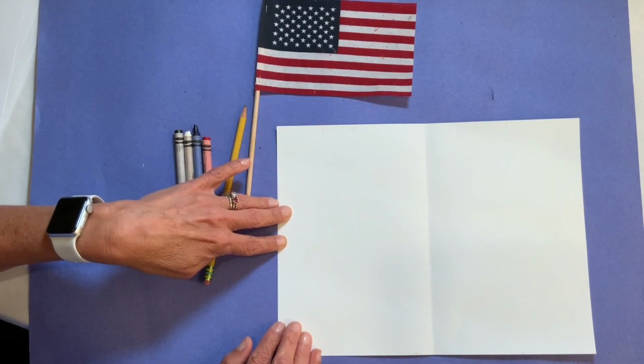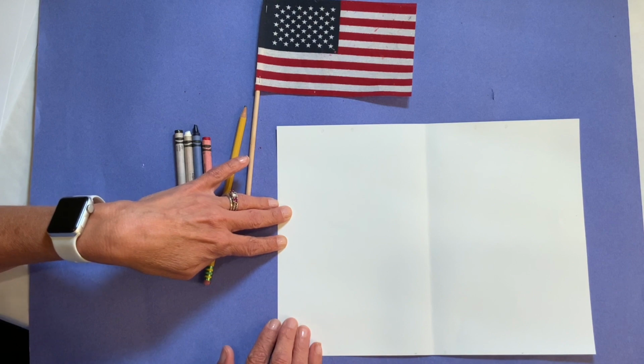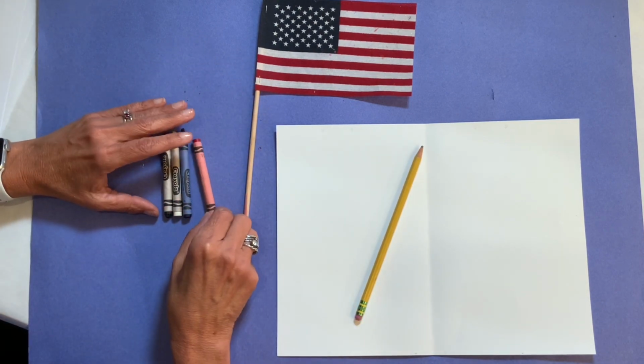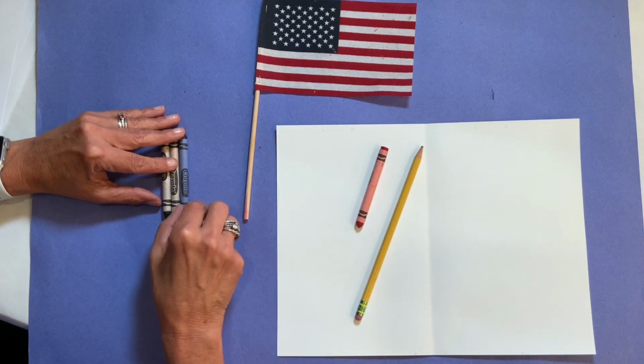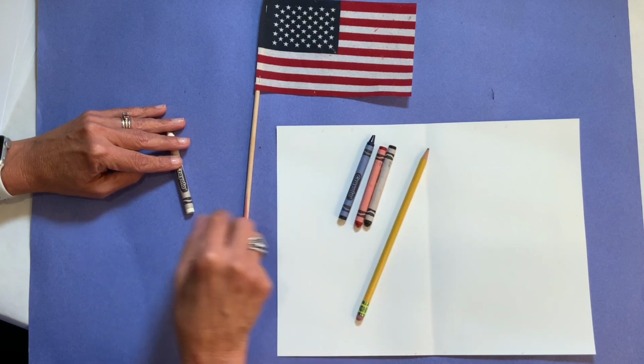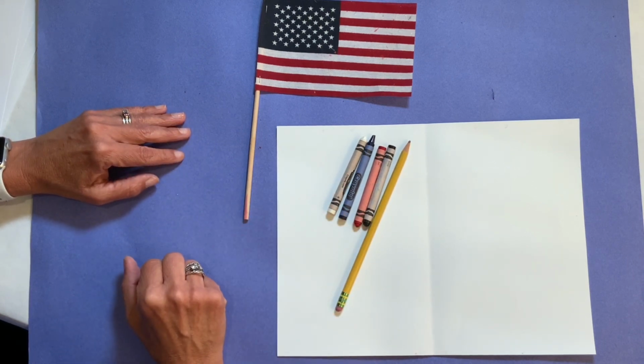Let's get our supplies ready to make our American flag. You need a white sheet of paper like this. You will need your pencil, and of course we need red, blue, and some black crayons. And if you also have a white, look, we can use that as well to color in some of our white stars.